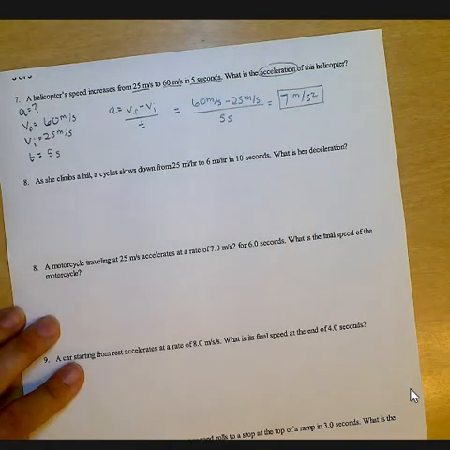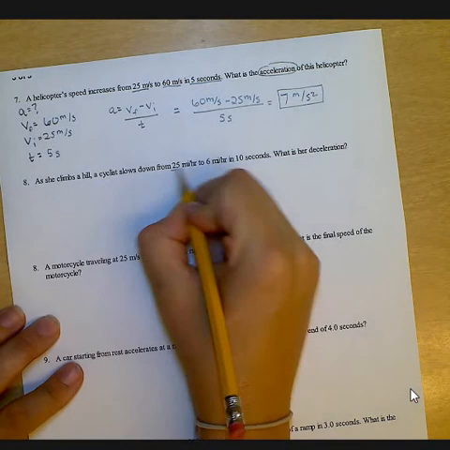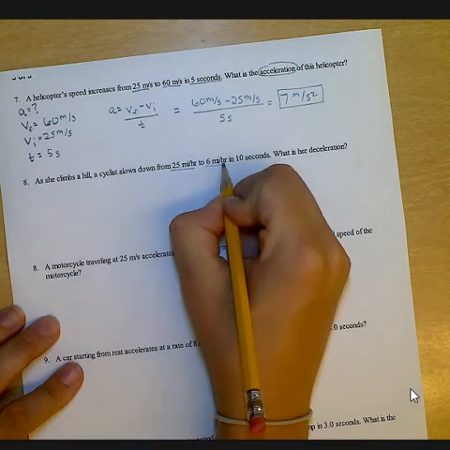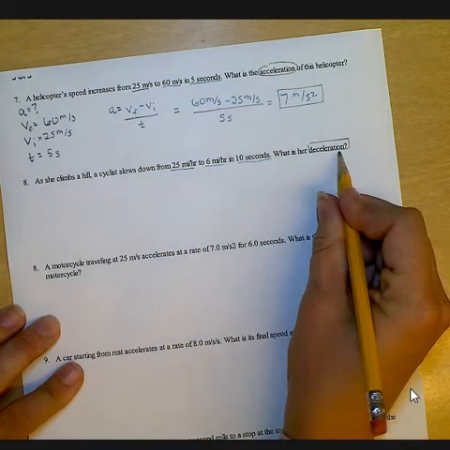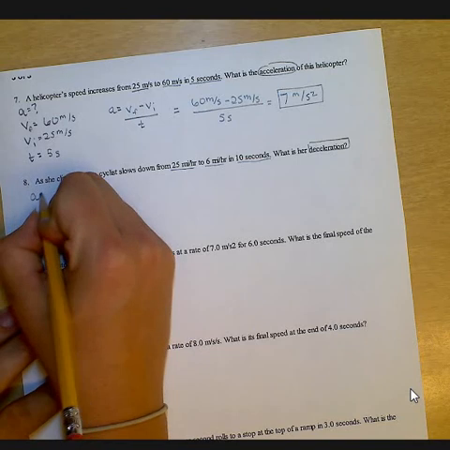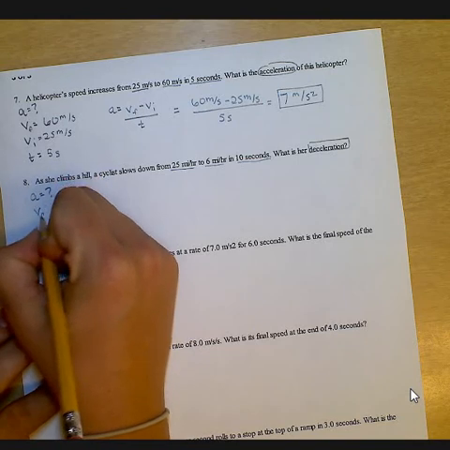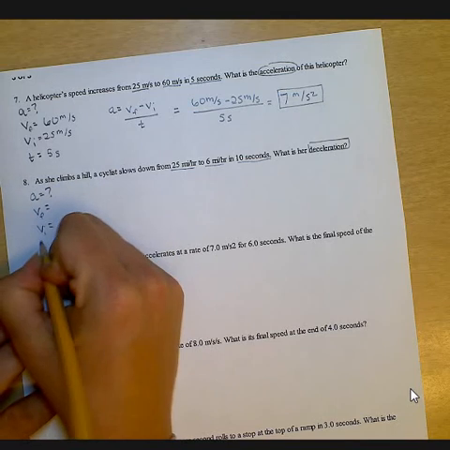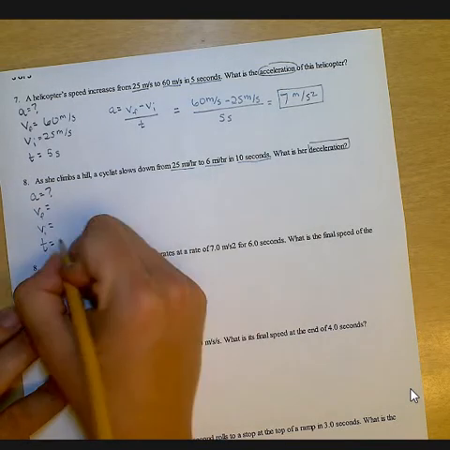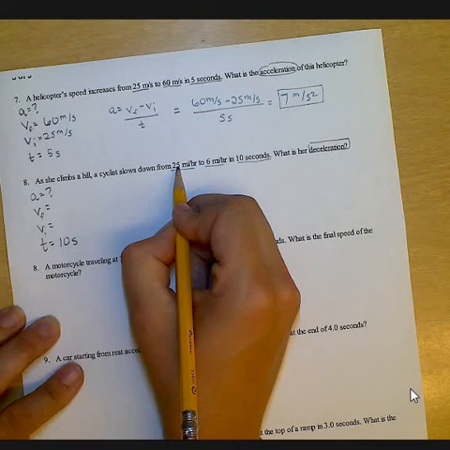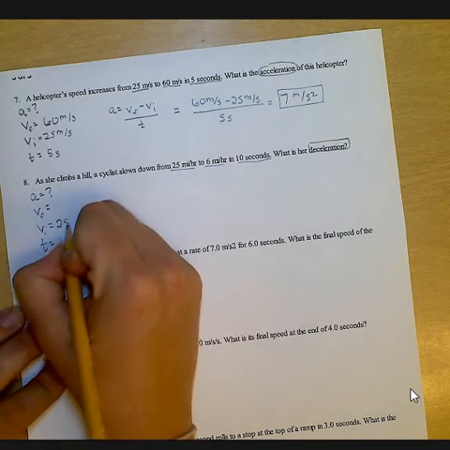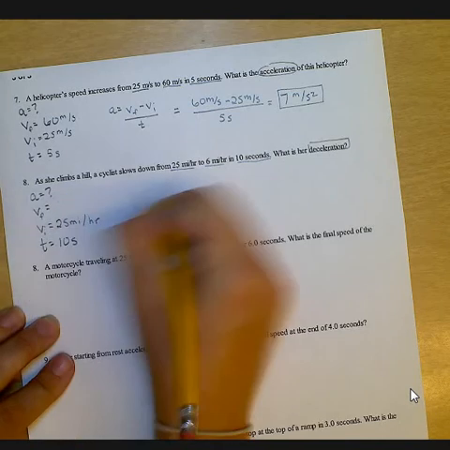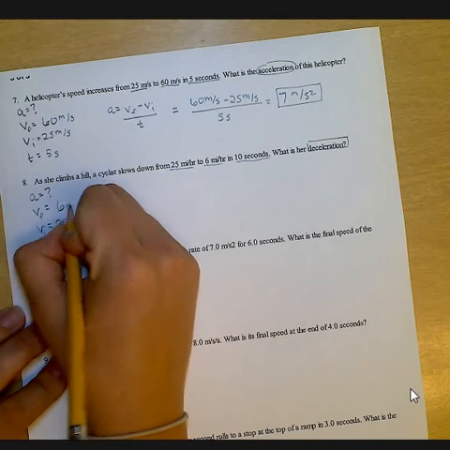Number 8. As she climbs a hill, a cyclist slows down from 25 miles per hour to 6 miles per hour in 10 seconds. What is her deceleration? So deceleration again is a type of acceleration. So we're looking for A. T is 10 seconds. So she slows down from 25, so her initial is 25 to her final of 6 miles per hour.